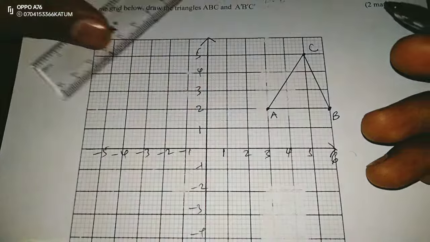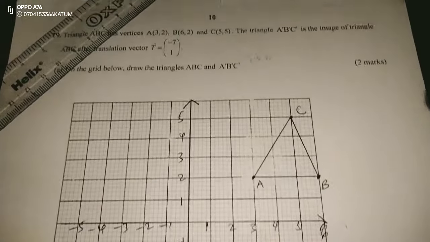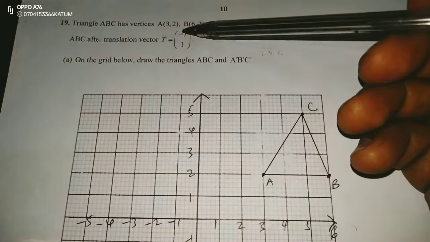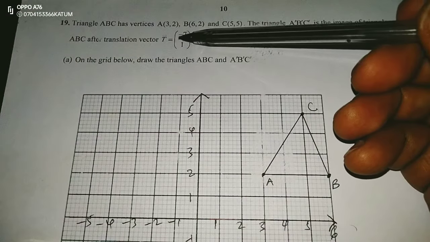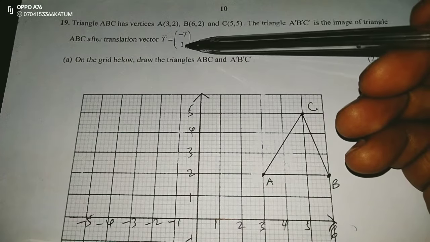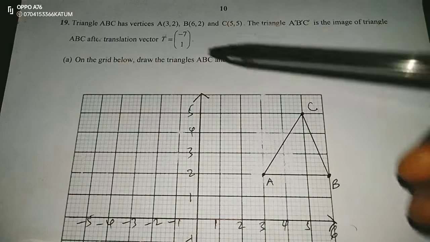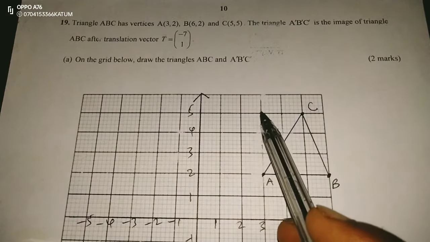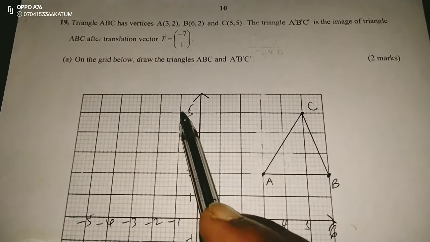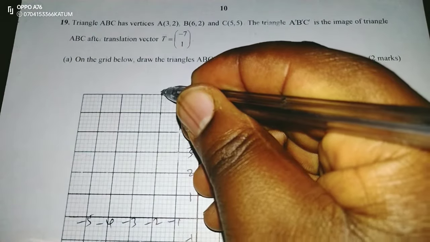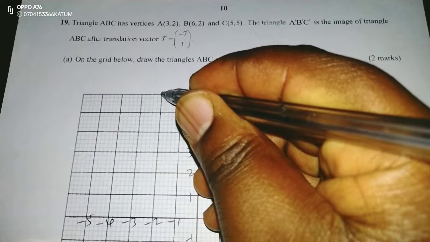Now, for us to carry out a translation, the vector is (-7, 1). So for the x-axis, we are moving 7 steps to the negative side, that means to the left-hand side, negative 7. Then for the y, it is positive 1, so upwards. So from here, we have 1, 2, 3, 4, 5, 6, 7. Then 1. Now we go 1 upwards. So that is where C is going to be. That is point C prime.